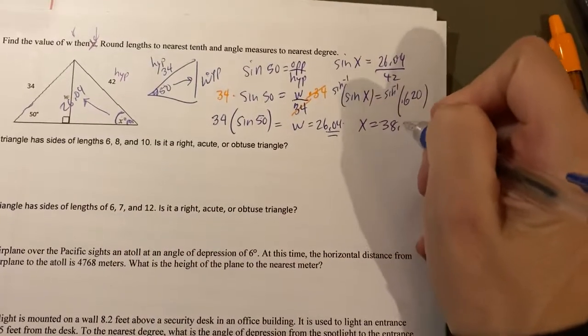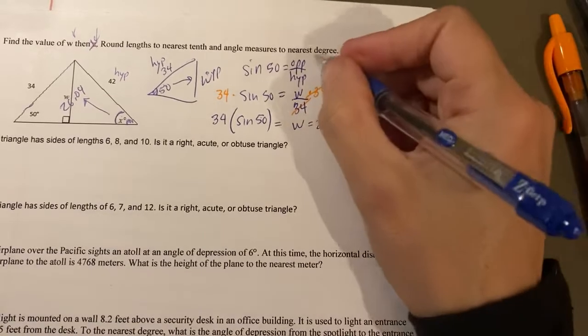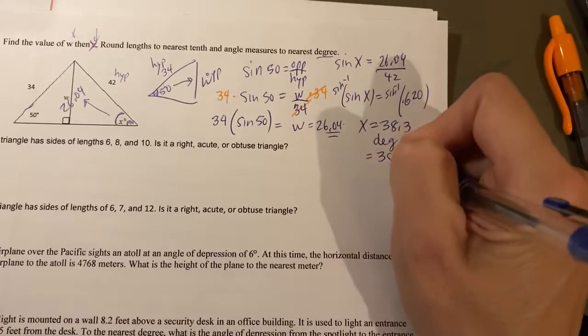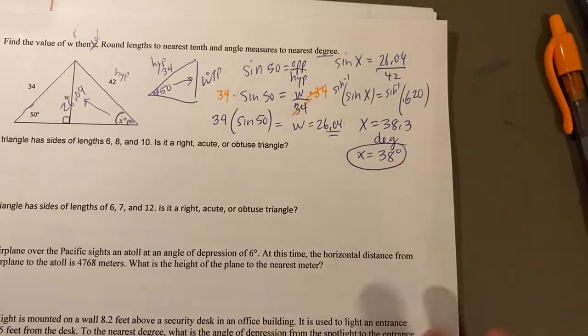I get 38.3 degrees. It said round to the nearest degree. So I guess I'm just going to round it right off to 38 degrees.